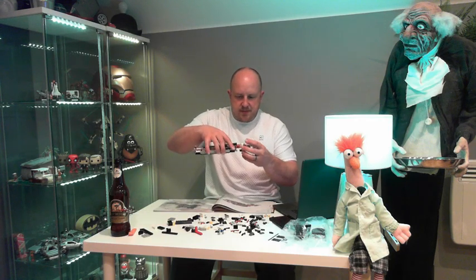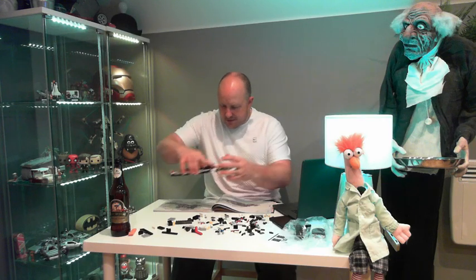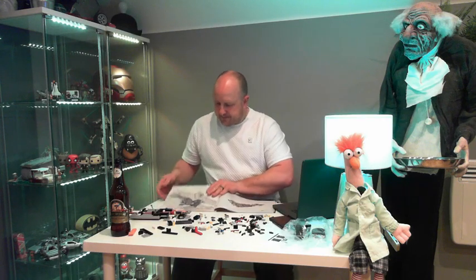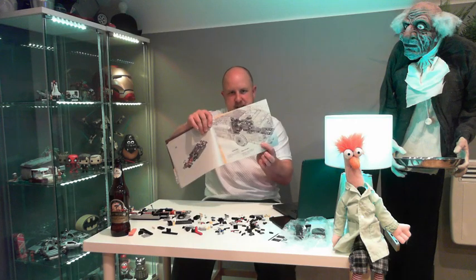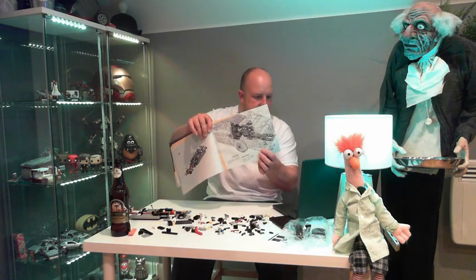So I think this is related to the ejector seat by the look of it. At least that's what it says, ejector seat in there. So I'm assuming it must be.